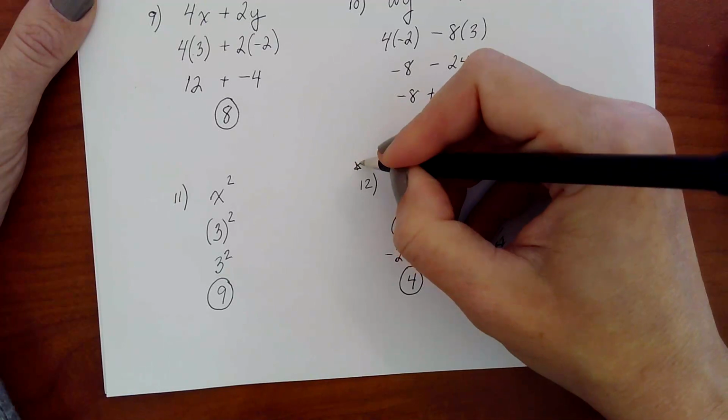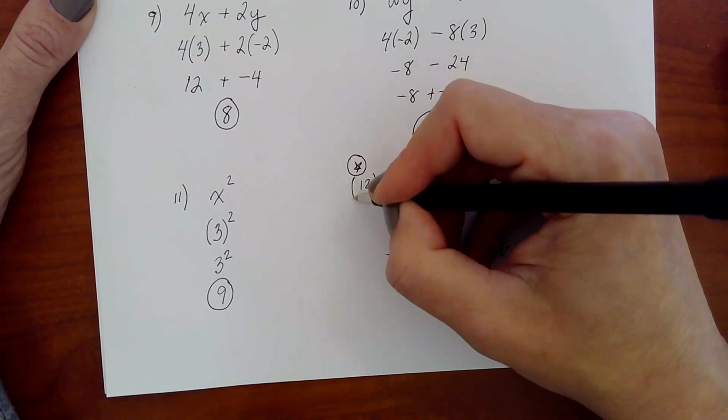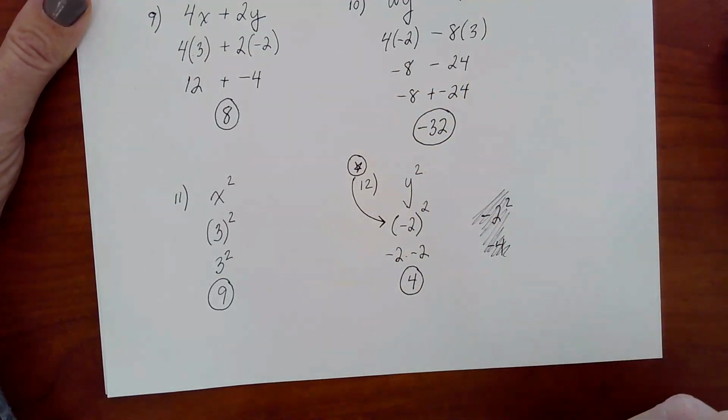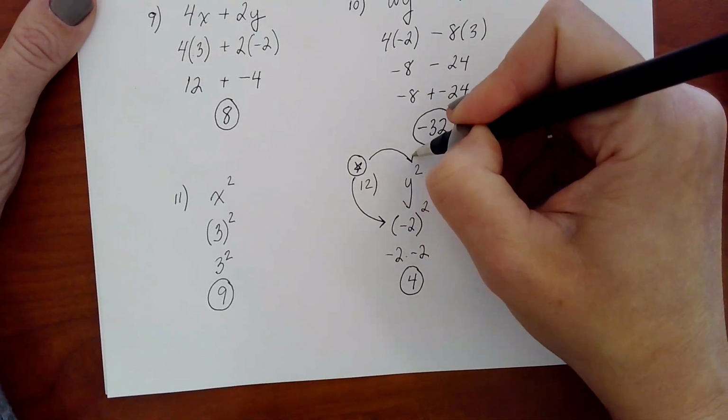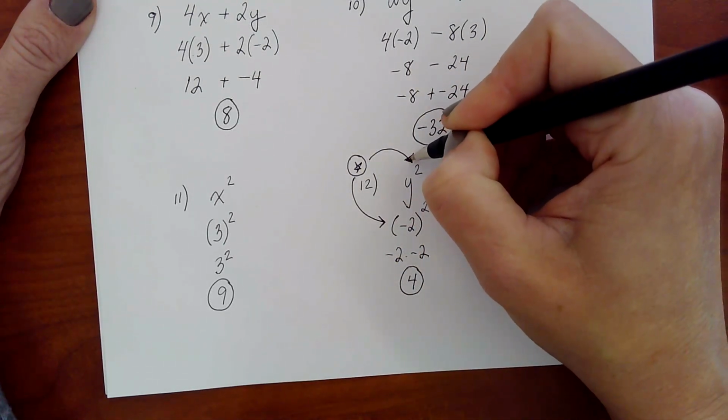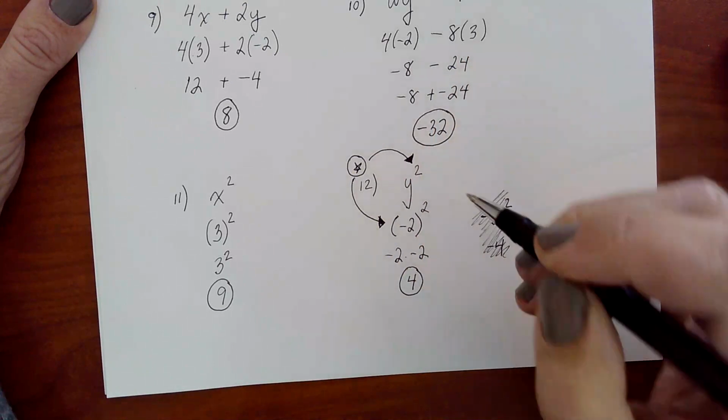Okay, so if there is an exponent, you have to remember to put the parentheses. I'm going to star this one and point to the parentheses when there's an exponent. All right, that's one that you have to remember.